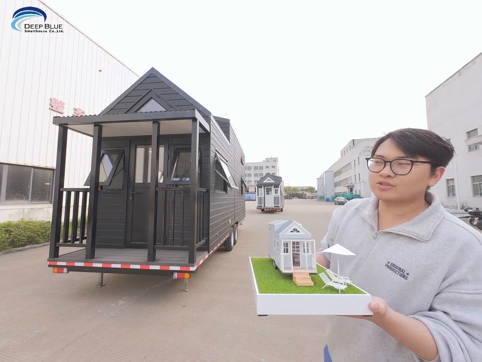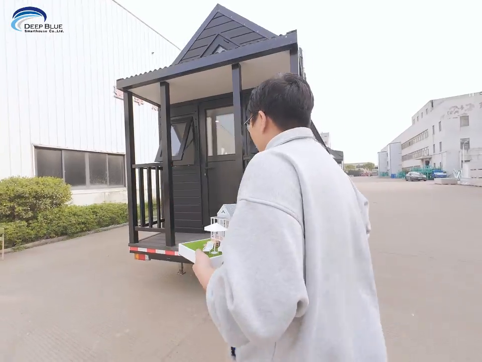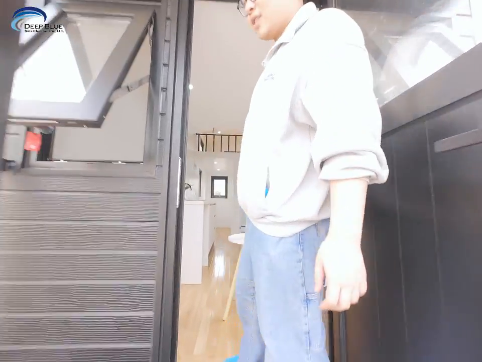Hello, I'm glad to introduce our tiny house for you. This is our model, this is our true tiny house. Hello, welcome to our tiny house. Please come.